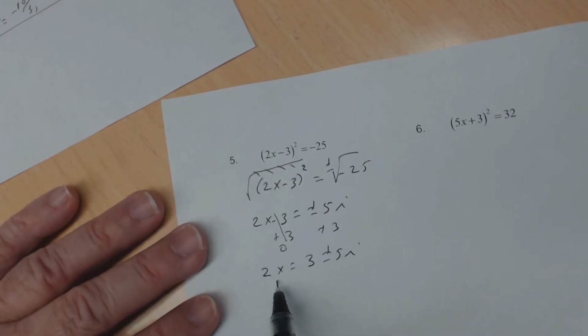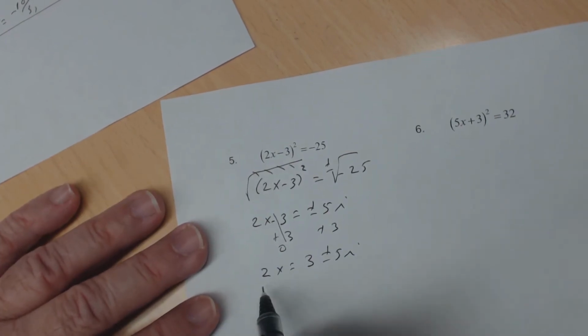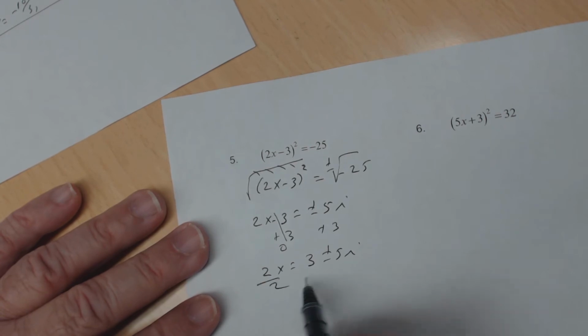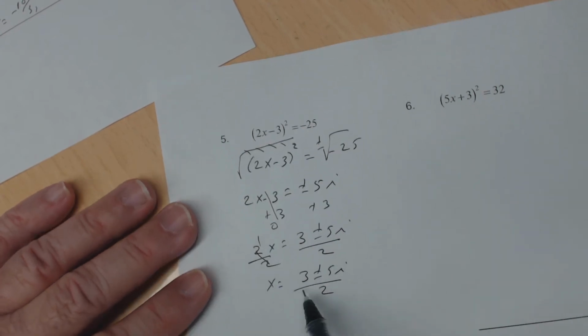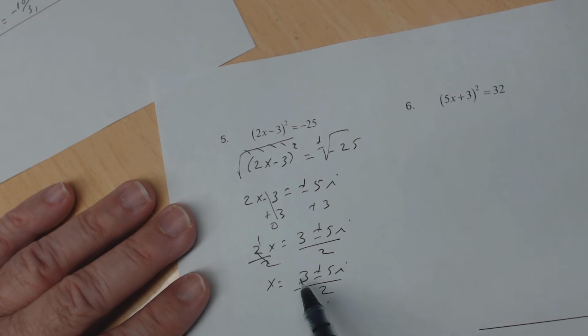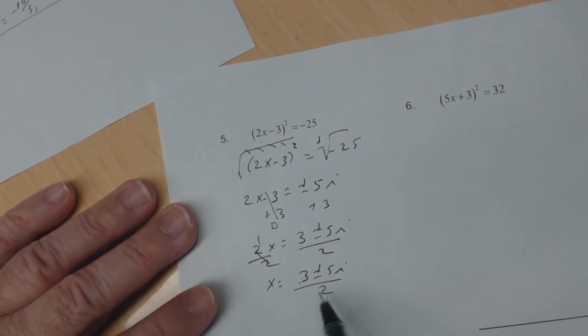Now, remember, I got to get x by itself, so all I got to do now is divide both sides by 2, just like this. And so I get x equal 3 plus or minus 5i divided by 2. And always look and see these real number parts 3, 5, and 2. See if they're divisible. See if they have a common factor other than 1, and they don't. So there's your answer.